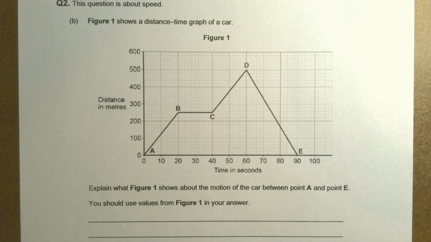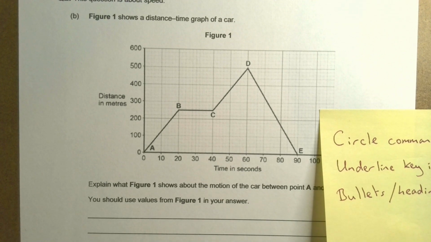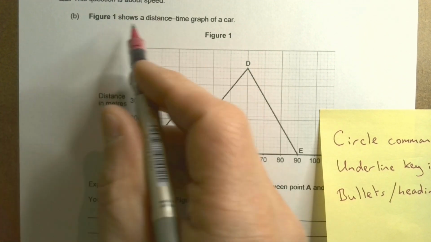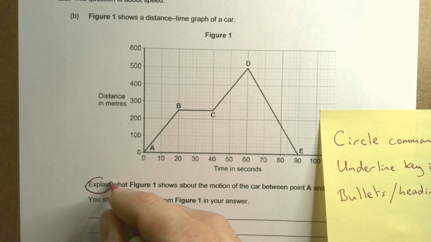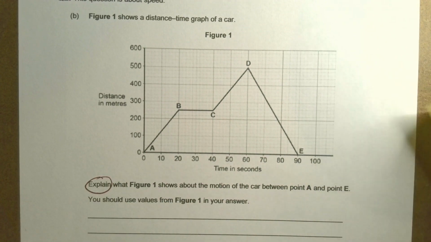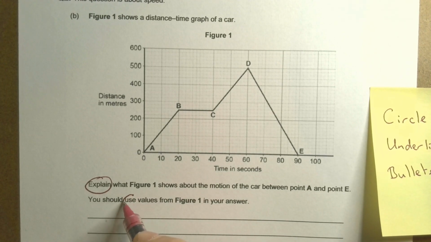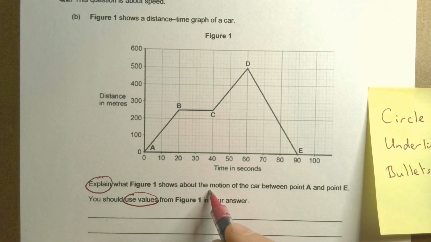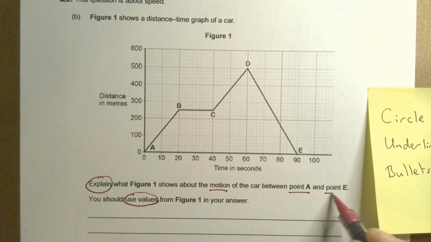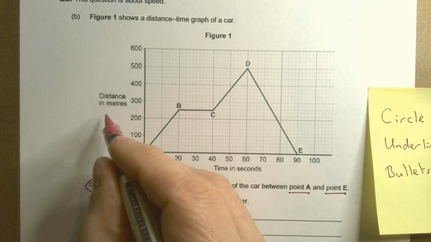Okay, so the first thing I'm going to do is I'm going to cube this question. So the question is about speed. Figure 1 shows a distance-time graph. Explain what Figure 1 shows about the motion of the car between points A and E. You should use values. So I've got to use values. It's the motion of the car between point A and point E. I've got a distance-time graph.